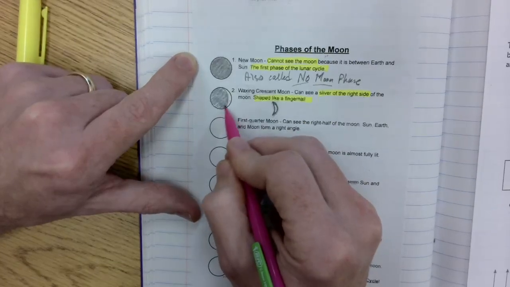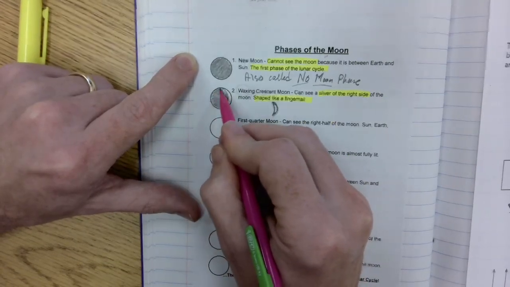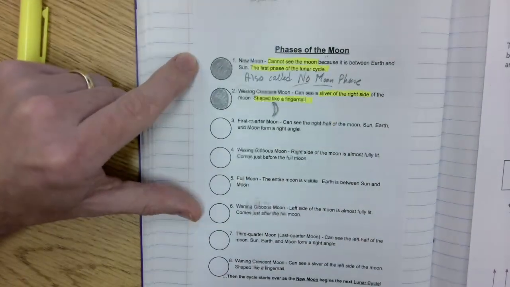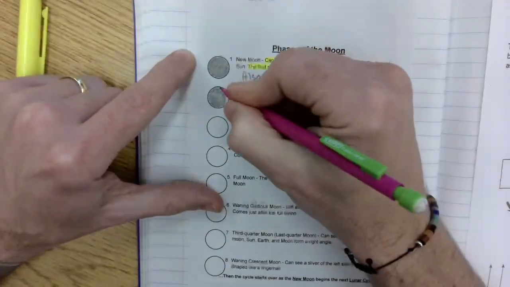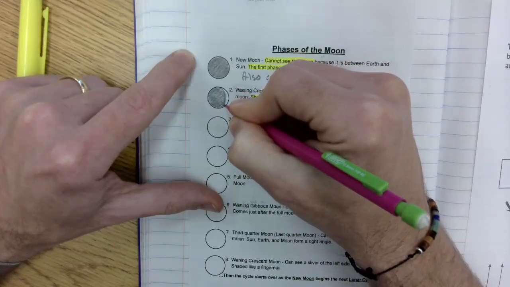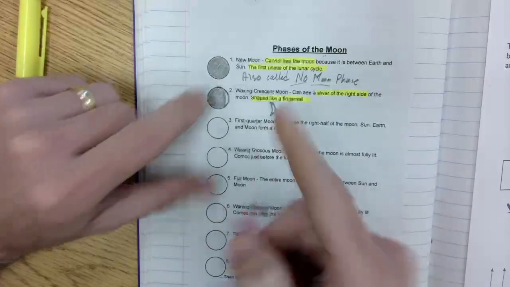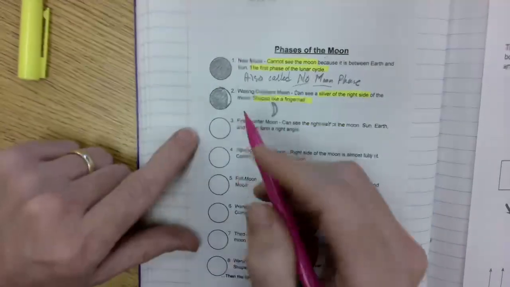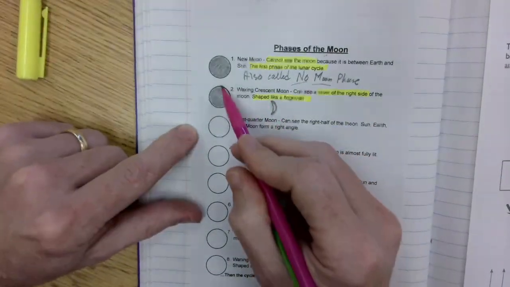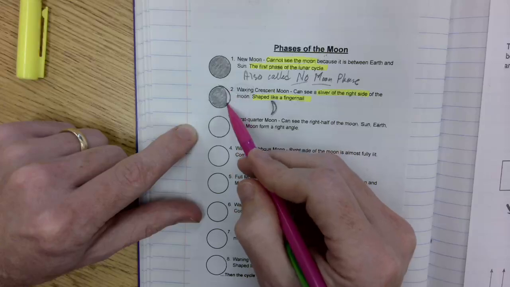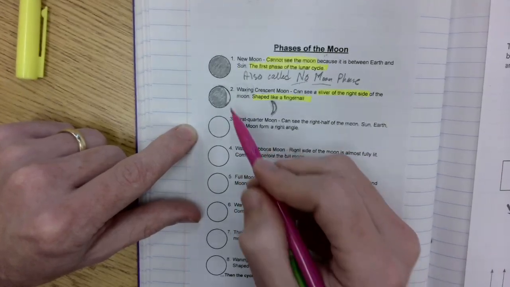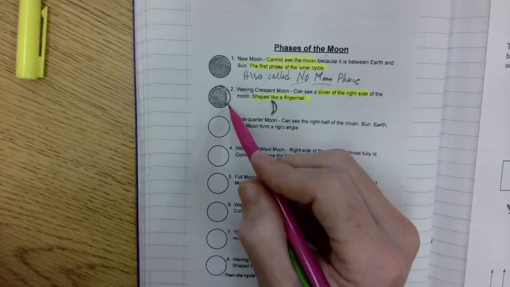So we'll shade our moon in. All right, and now we have a waxing crescent moon because it's waxing because our light is on the right side of the moon, and it's a crescent because our light is forming a crescent shape that is shaped like a fingernail or like a banana or like a croissant.